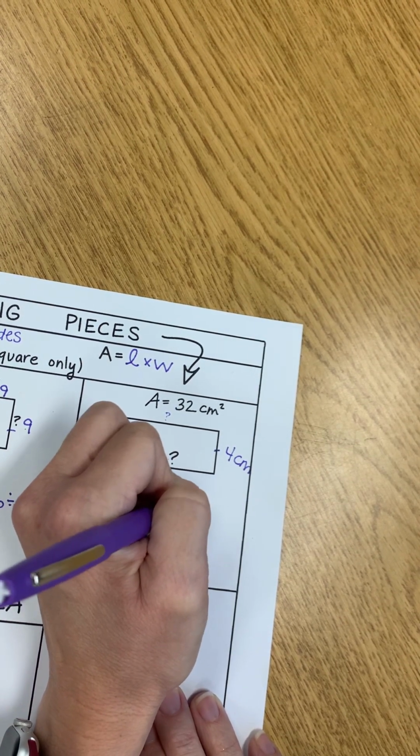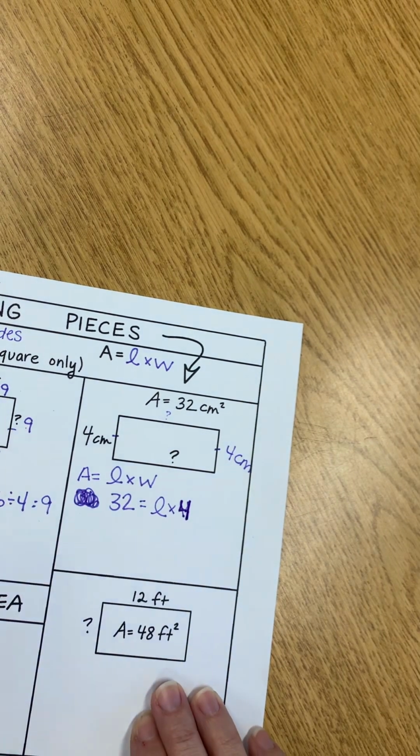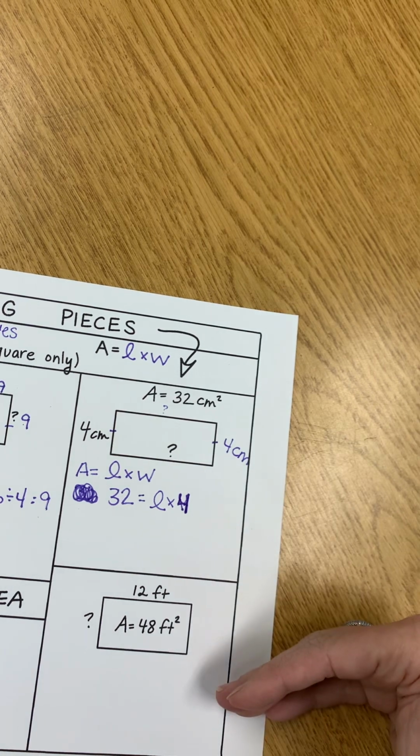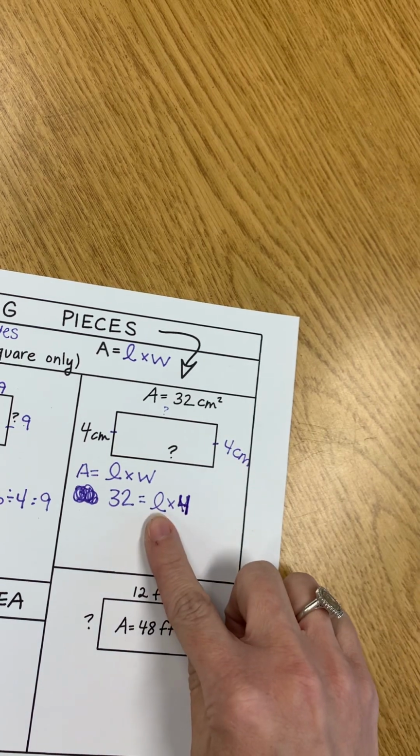My brain is stopping now, okay? Then I need to do some division to find out this missing number.